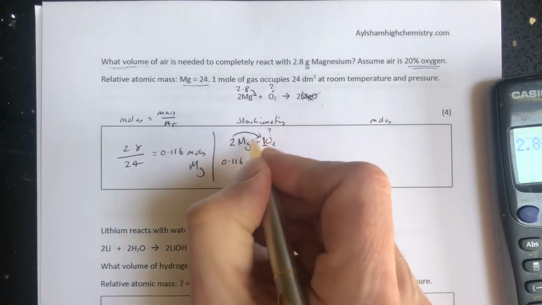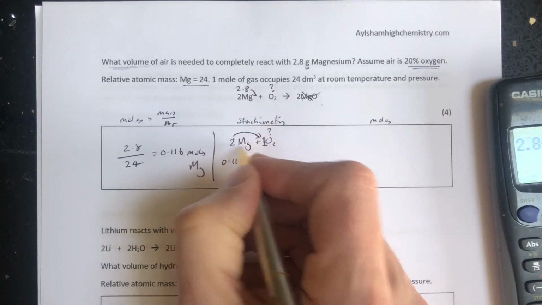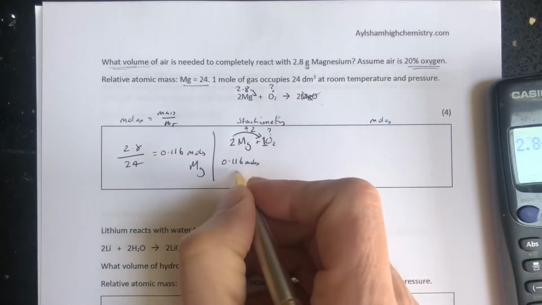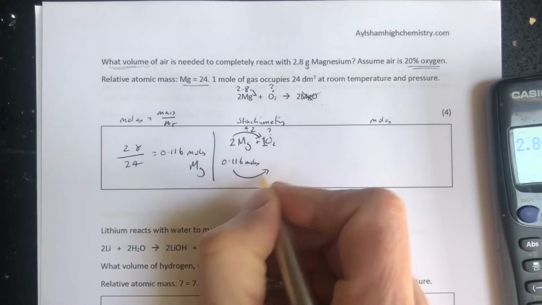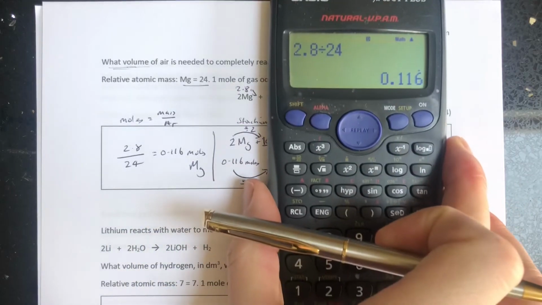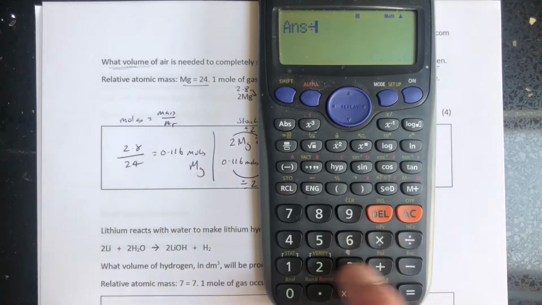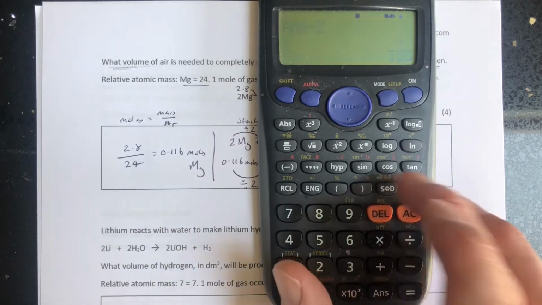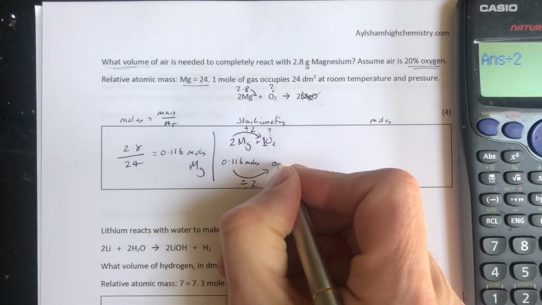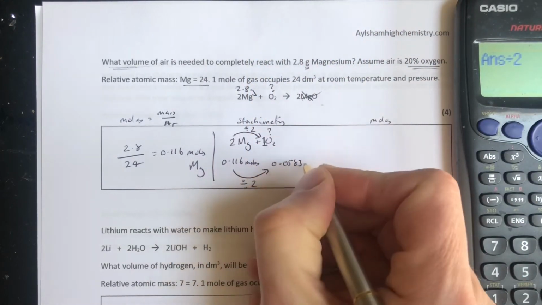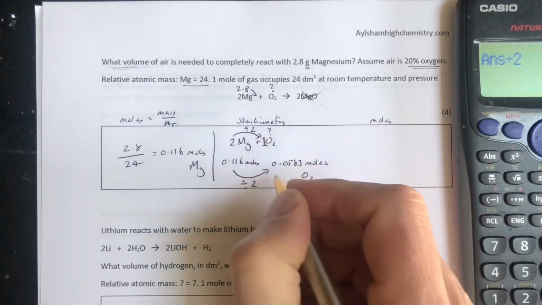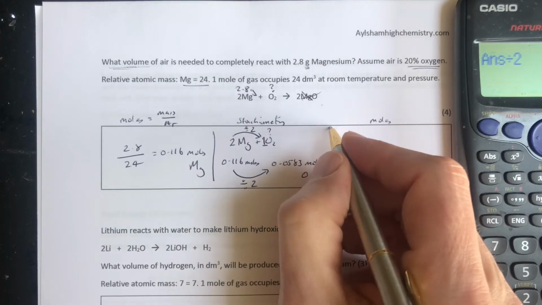The question, how do we go from 2 to 1? What do we have to do mathematically to 2 to make it 1? Answer, divide by 2. It's a halving relationship. So whatever we did to that 2, we need to do to the 0.116 here. So we need to divide by 2. So 0.116 divided by 2 equals 0.0583. So we've now found we need 0.0583 moles of oxygen.